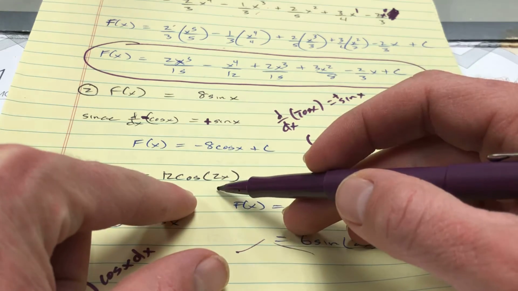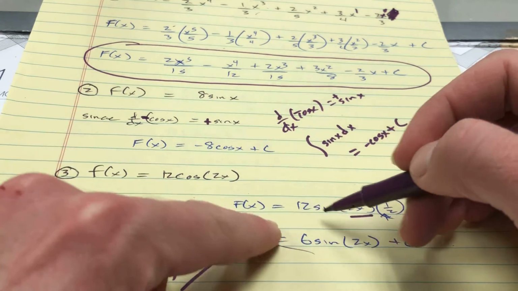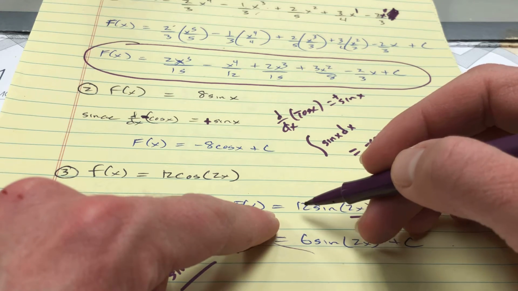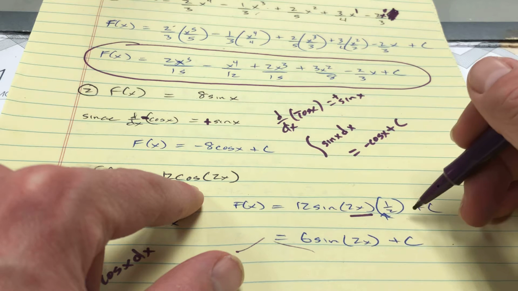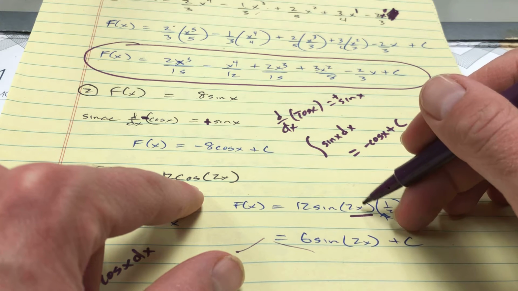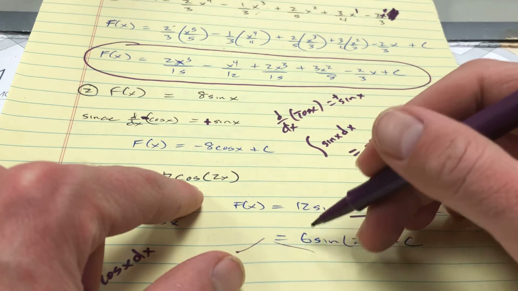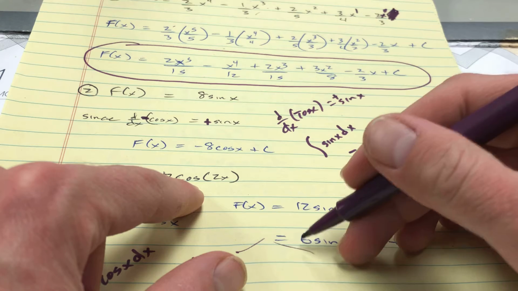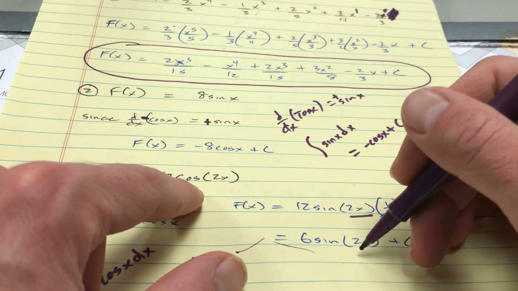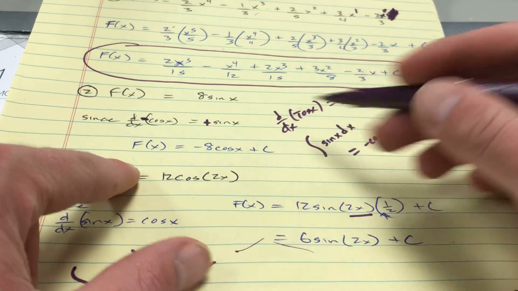If I was taking the derivative of this, it would be 12 cosine 2x, then I would take the derivative of 2x, which would be 2. So taking the antiderivative, instead of multiplying by 2, I would multiply by half. 1/2 of 12 is 6, sine 2x. Again, if I take the derivative of this, it would be 6 cosine 2x times the derivative of 2x, which is 2. Derivative of a constant is 0. And I get back to that.